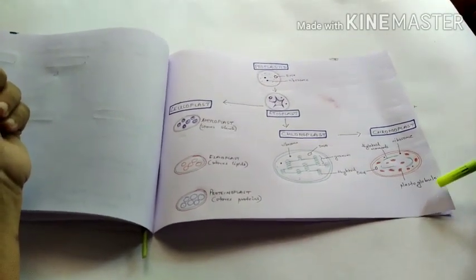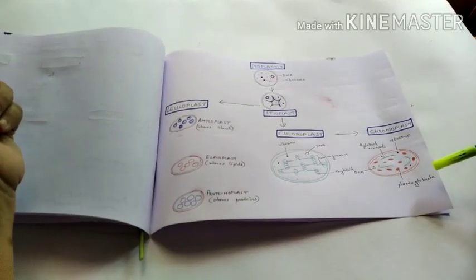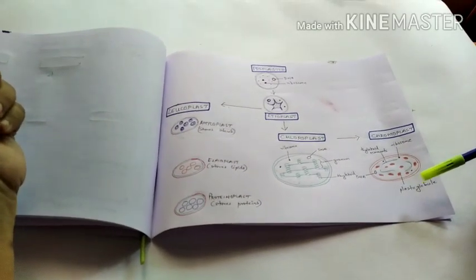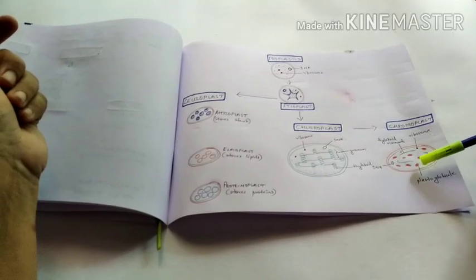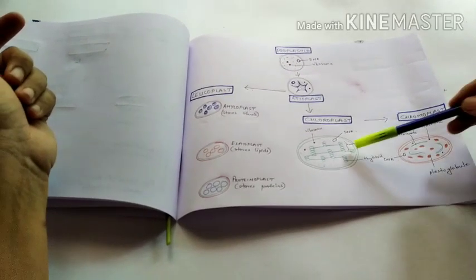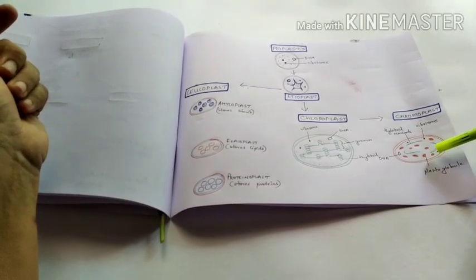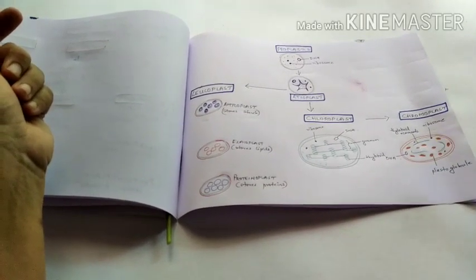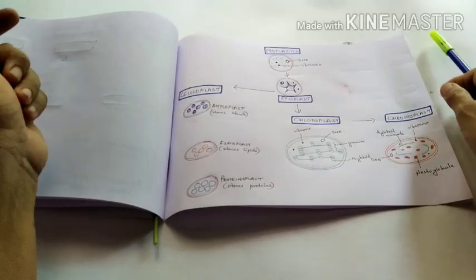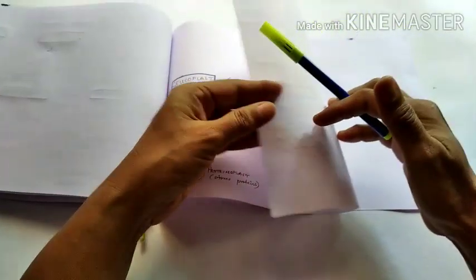The plastoglobules start to develop, produce carotenes and start to store them in sac-like structures, and the thylakoid membranes slowly degenerate. The degenerated thylakoids are shown by these green structures. They represent the thylakoid remnants.